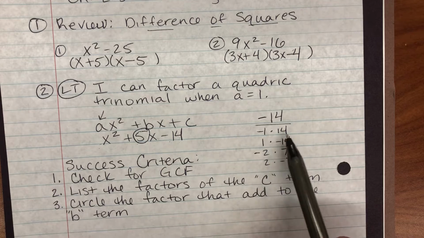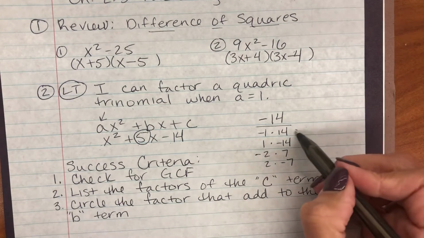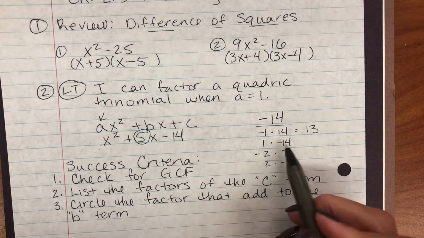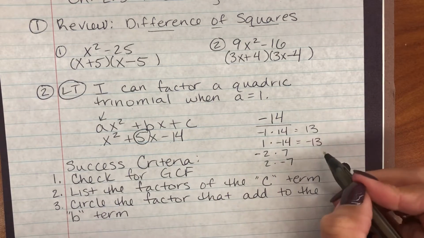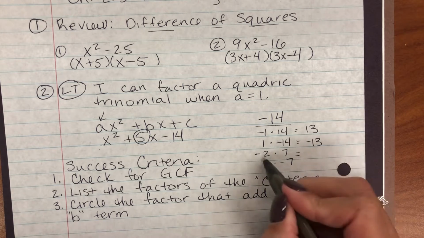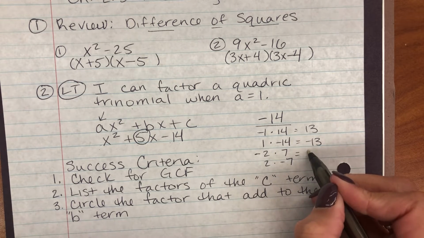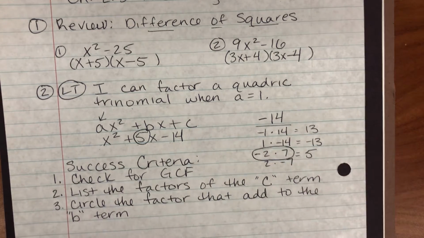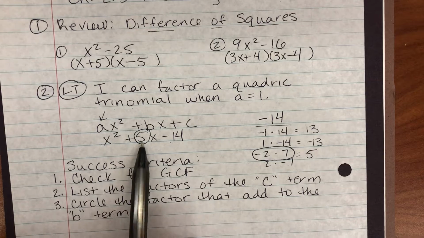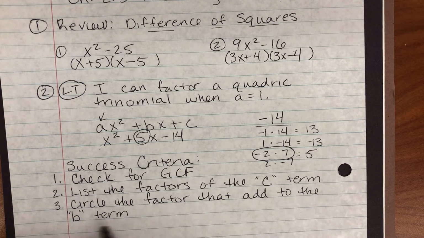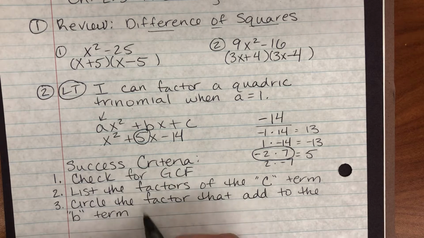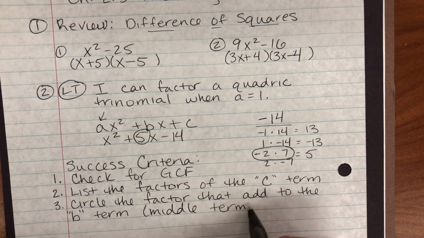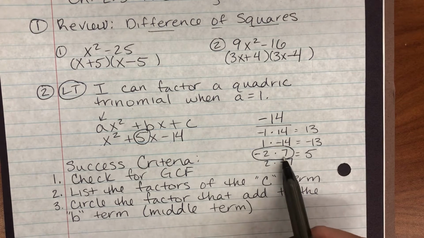So -1 plus 14, that equals 13 if you add them together. That's not 5, so that doesn't work. And then this would be -13, that doesn't work. -2 plus 7 is 5, so this one works. So I'm going to circle this, okay? So I was looking for the b term, so I'm circling the factors that add to the b term, which is the middle term. Okay, so I got it, -2 and 7.